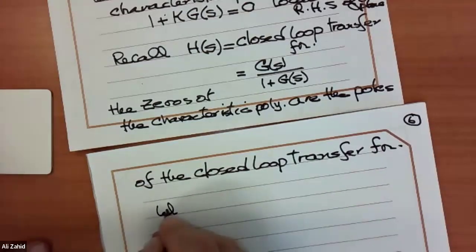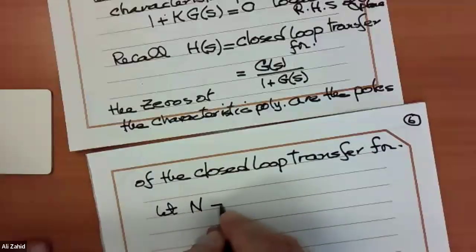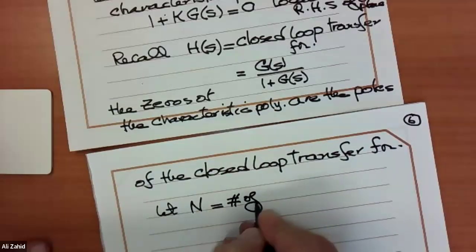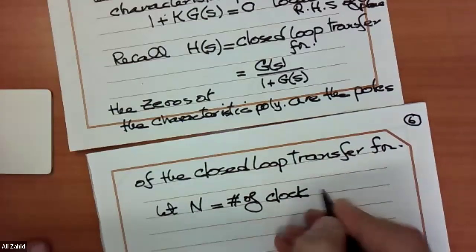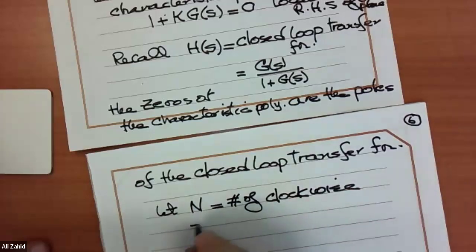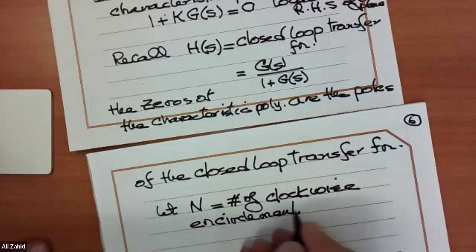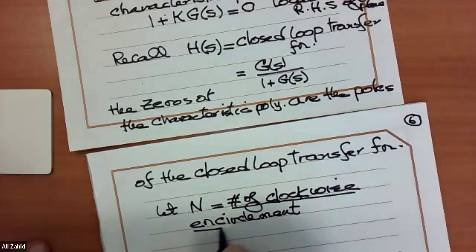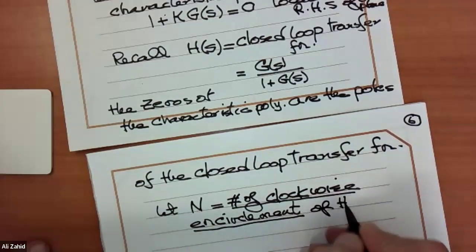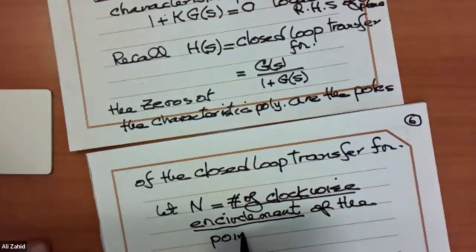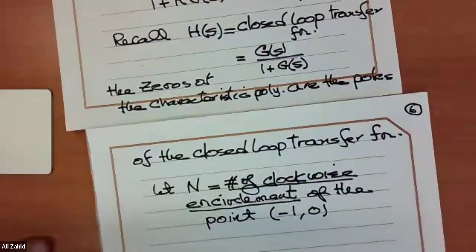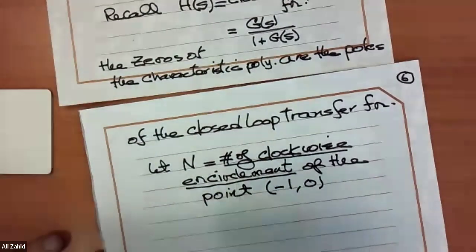Let N be the number of clockwise encirclements of the point -1 and 0. Are you following me? Yes.